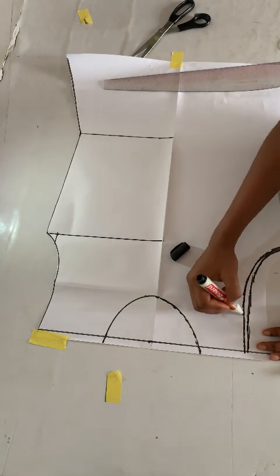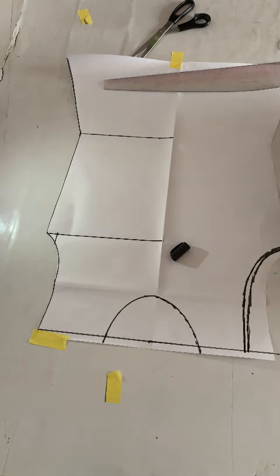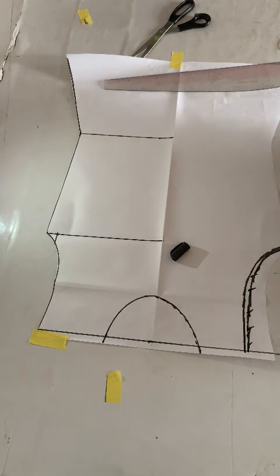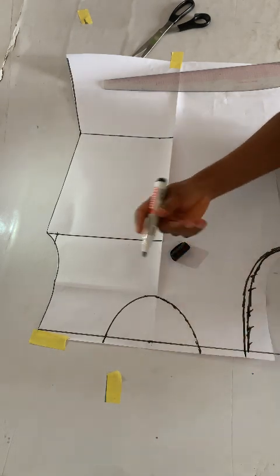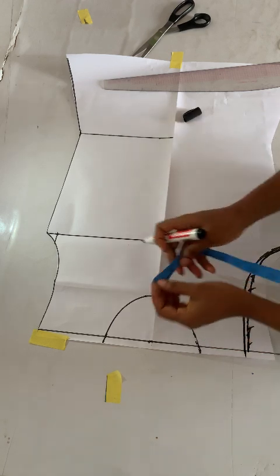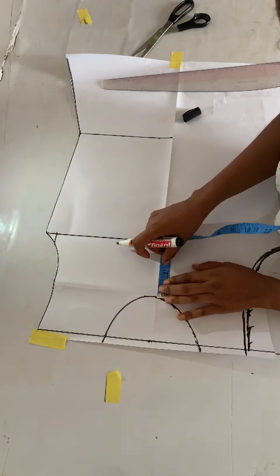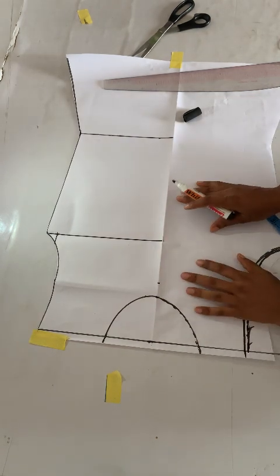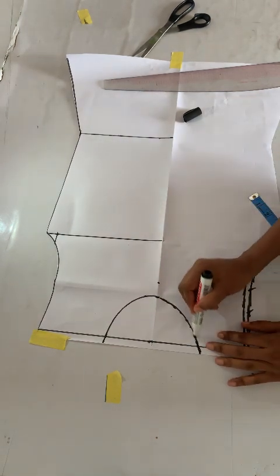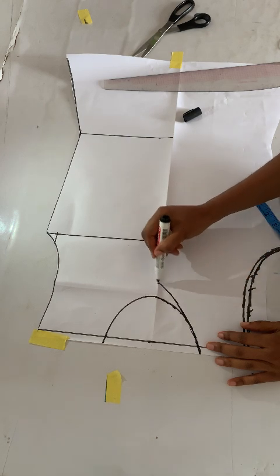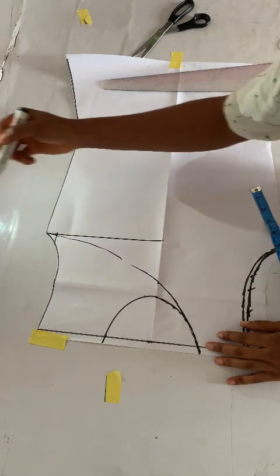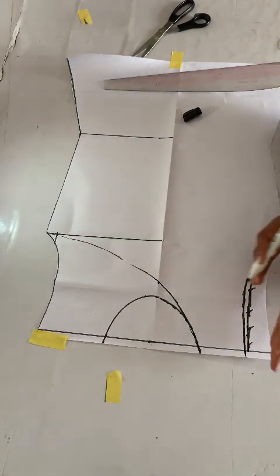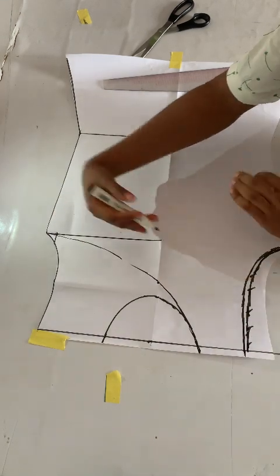So just make sure to adjust to what you want. I think I like it this way. This one is not part of this. So at this point, I'll come down here by 1 inch. Then at that point, I'm just going to connect it this way. You can always connect it to the side you want, whichever side you want this neckline to be. You can decide to put it at the right or at the left.